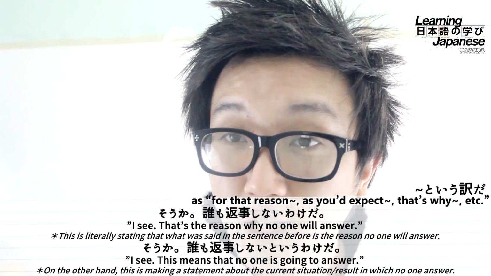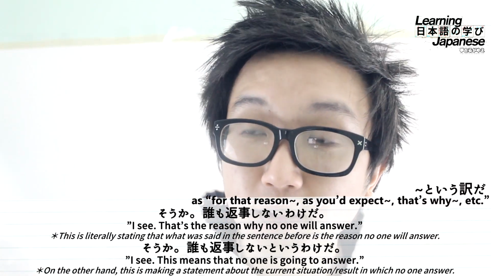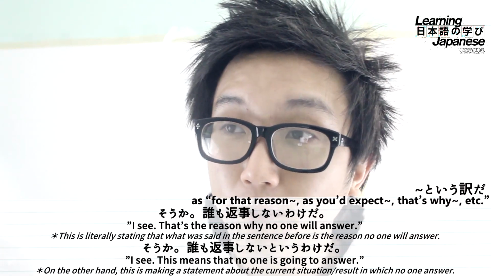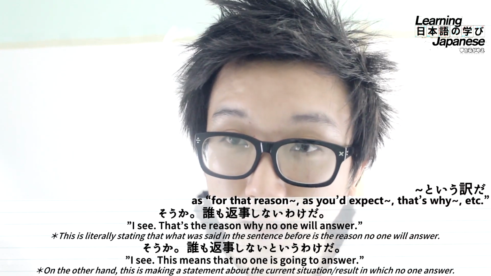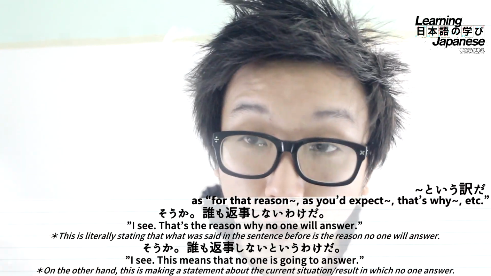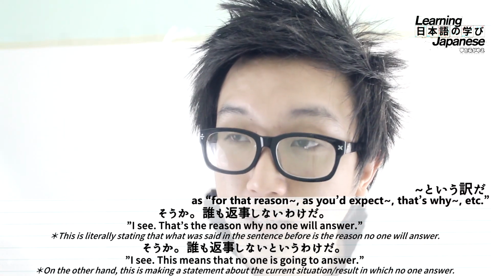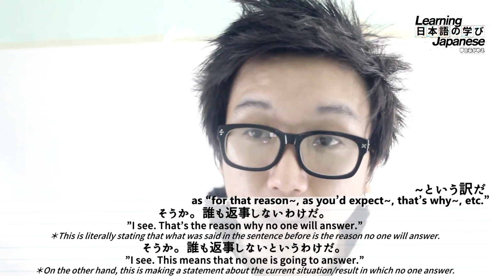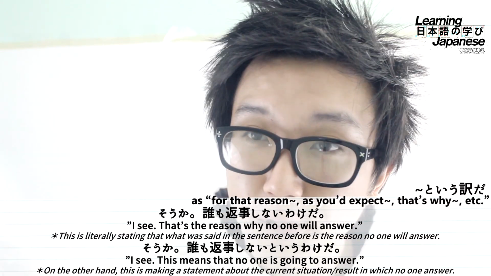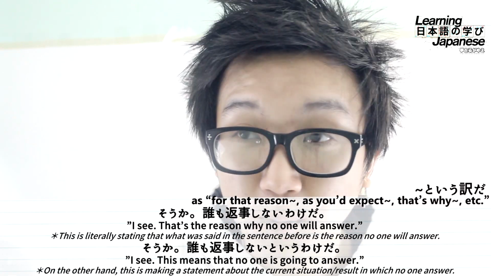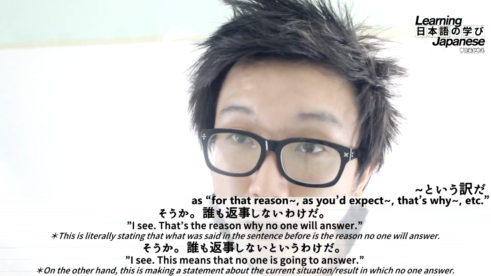So if the first version is going to be indicative of the reason definition, then the phrasing Daremo henji shinai is basically going to be a clause that's just modifying the noun right after it, which is wake, which means reason. So Daremo henji shinai wake is going to mean the reason no one is answering. And when we have just da right after that to end the sentence, we're just stating that noun. So it is the reason why no one is answering. So what this person is literally saying here is that the sentence that came before his, the thing that the other person said, is literally the reason why no one is answering.